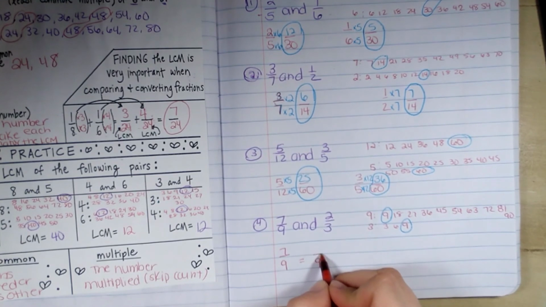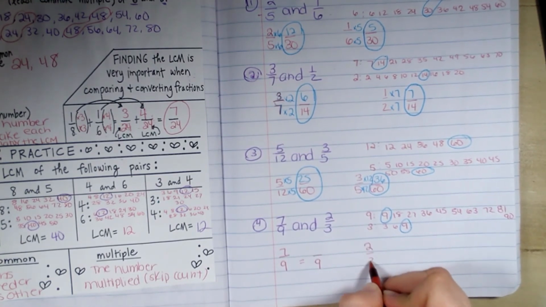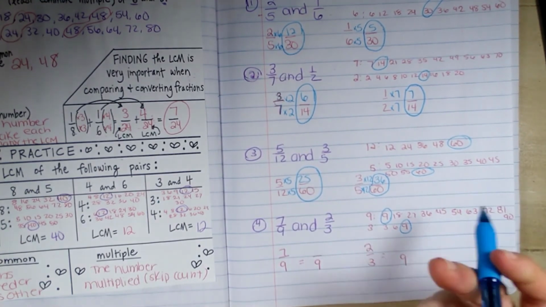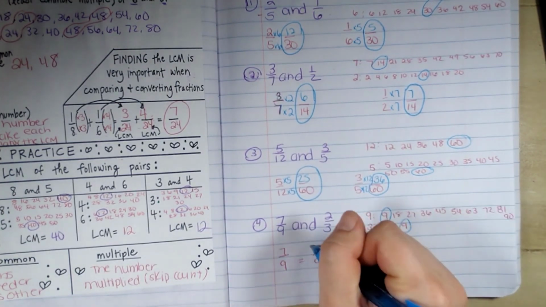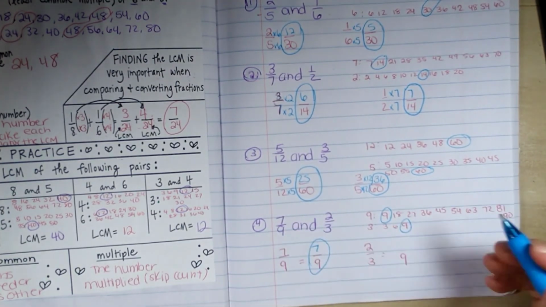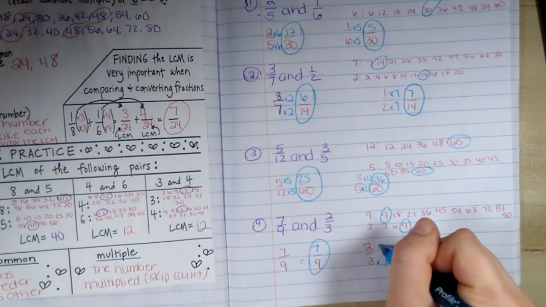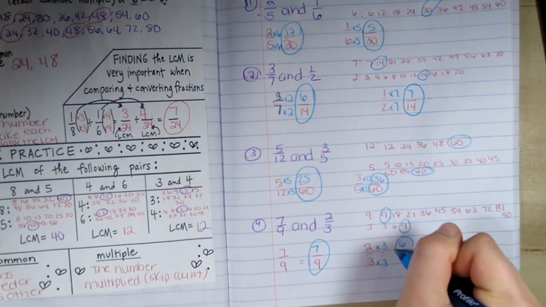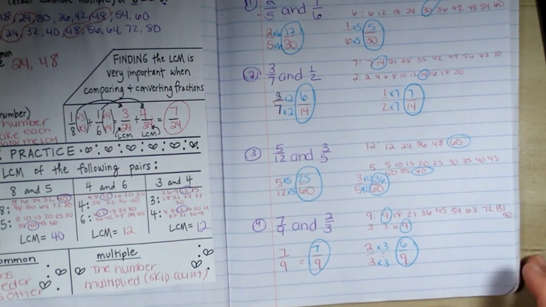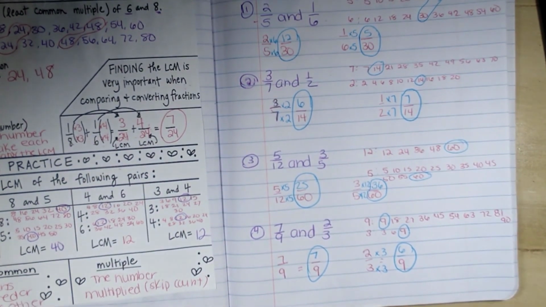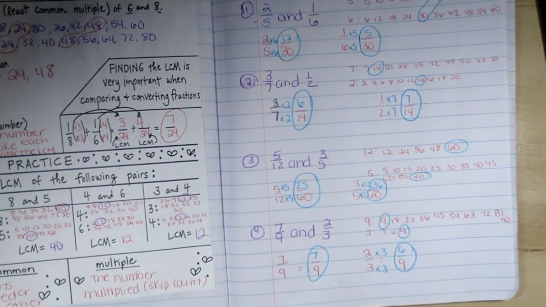Oh, 9 is already there. Sometimes it works out that way. This is already at 9, so I don't have to change it. 3 times 3 is 9. 2 times 3 is 6. So now you'll be going on to lesson 7.2 online, and you're going to be practicing finding the least common denominator.